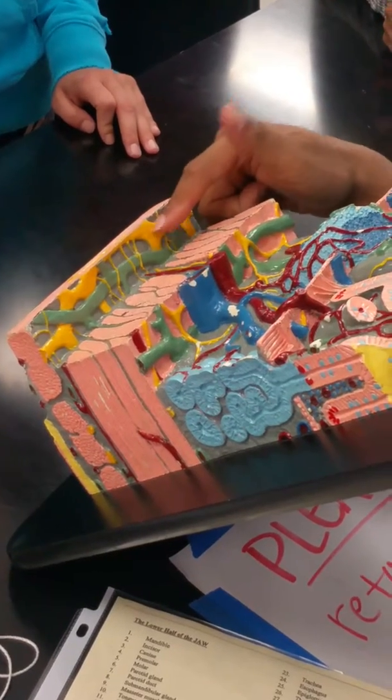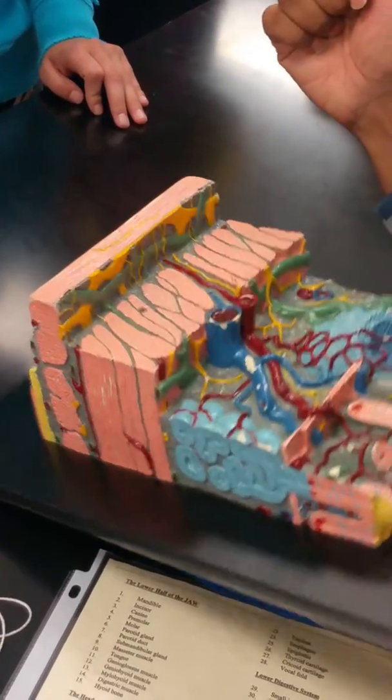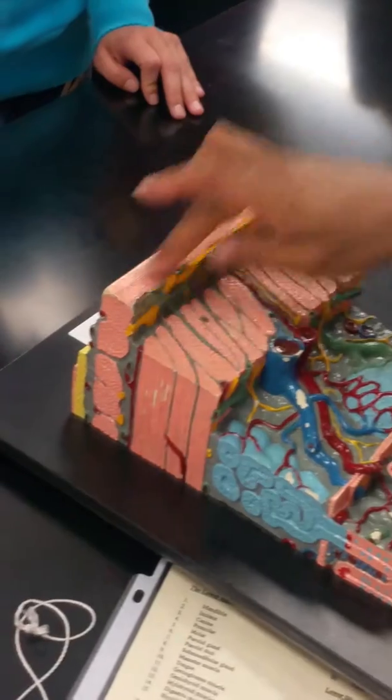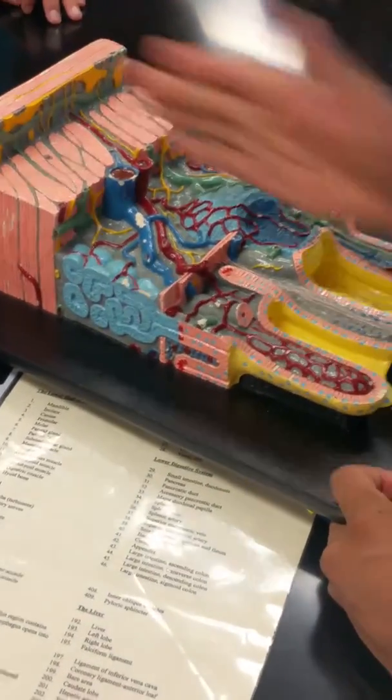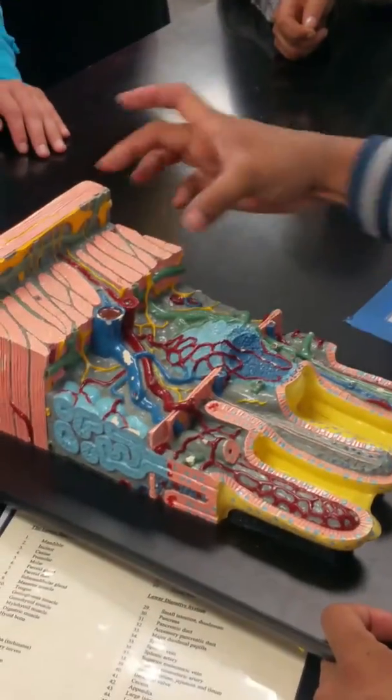Myenteric plexus, yellow nerves. And then lastly, anything after longitudinal muscle is all tunica serosa. So it's a section through the intestines to see the four tunics.